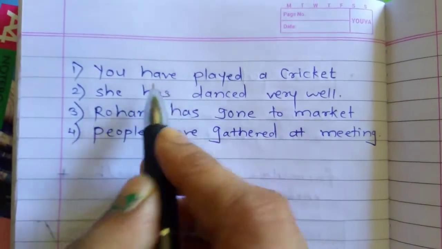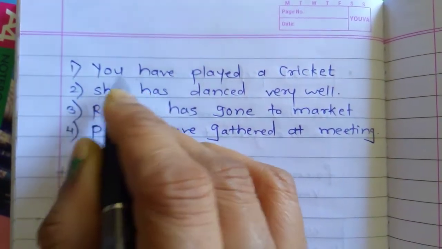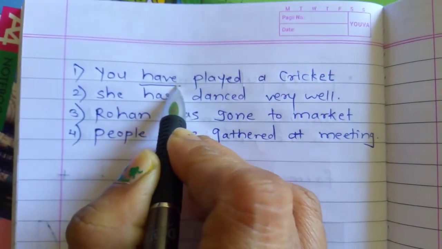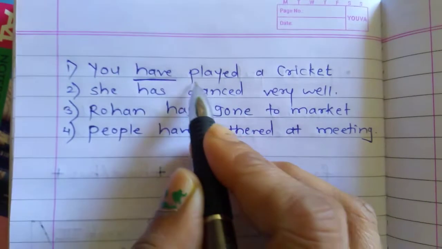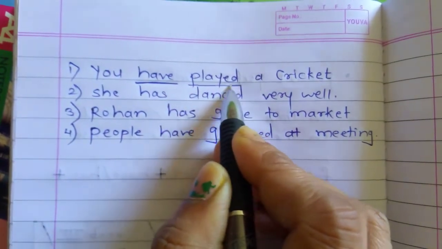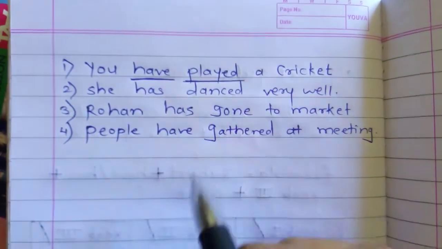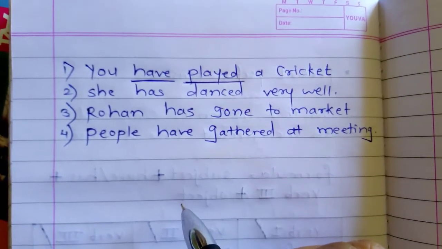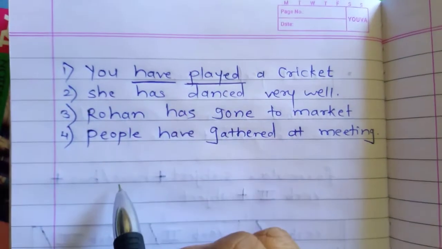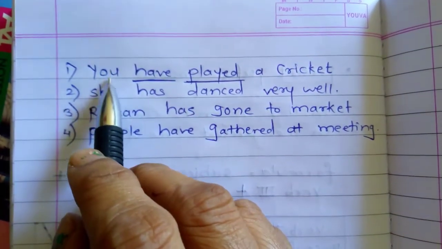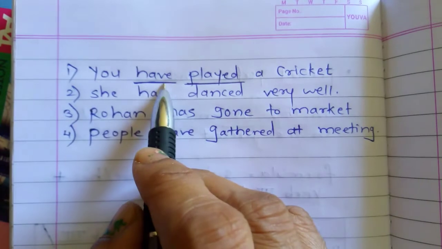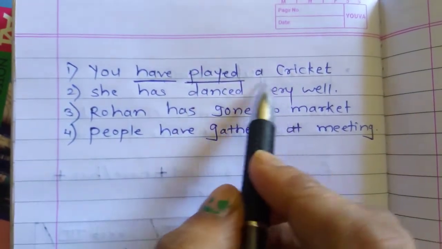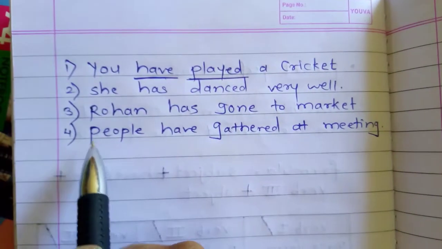So here you can see that when the pronoun you is there, we have used have verb, and with that played is the verb 3 form of verb, that is past participle form of the verb. So here you is subject, then we have used have, then we have used verb 3, and a cricket is an object in the sentence.